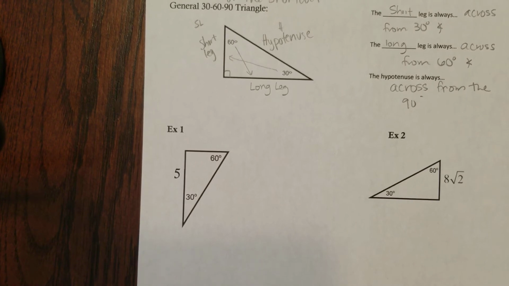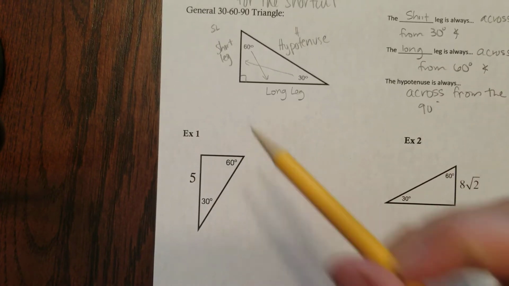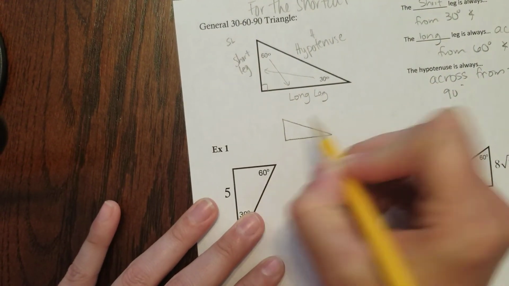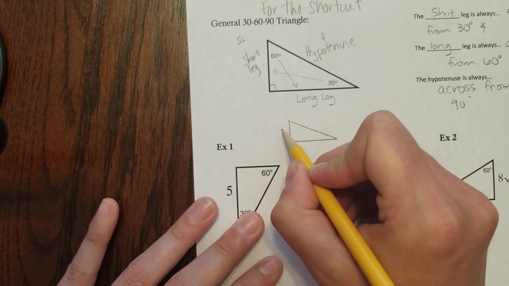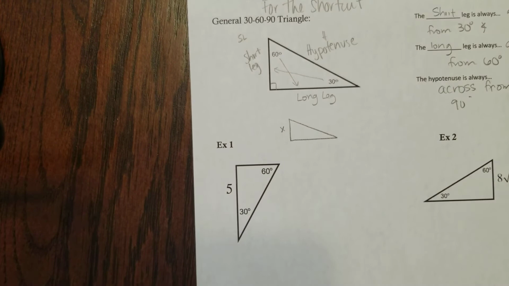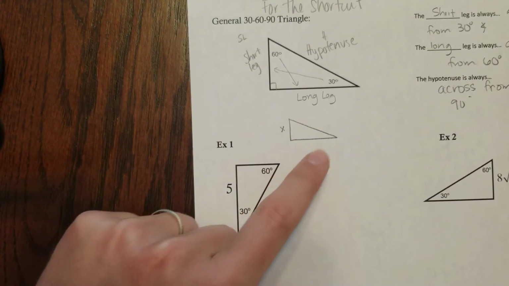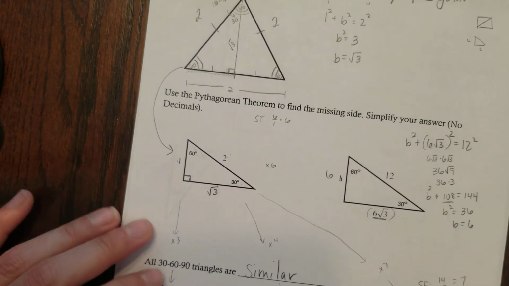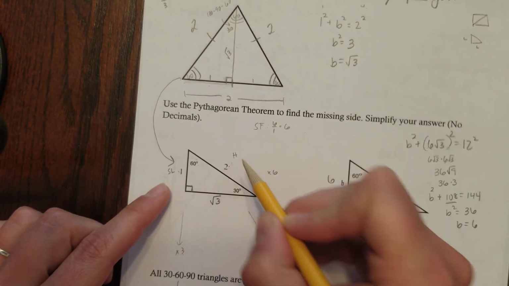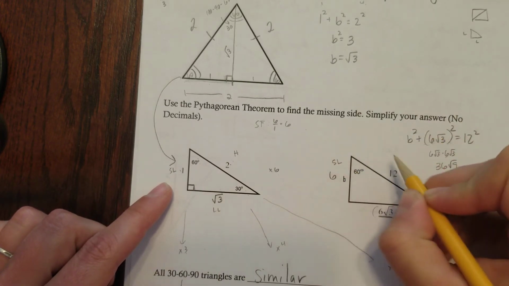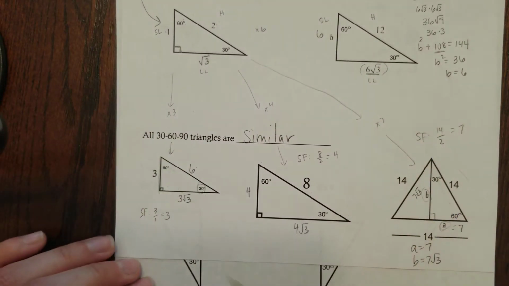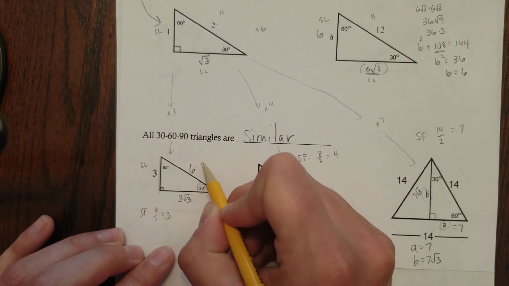Okay, so what can we do with these short leg, long leg, and hypotenuse sides then? Okay, so my short leg, I'm going to call it X. Let's go back here for a second and look for a pattern so we can fill out the rest of this triangle. Okay, so our short leg, our hypotenuse, and our long leg.